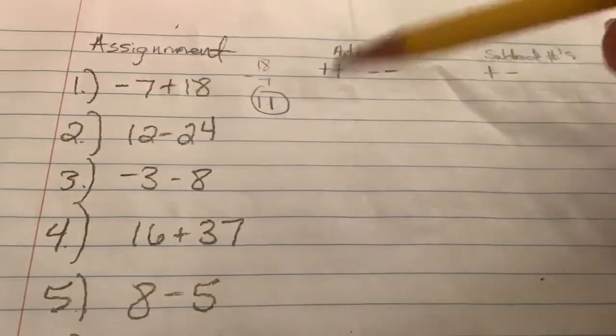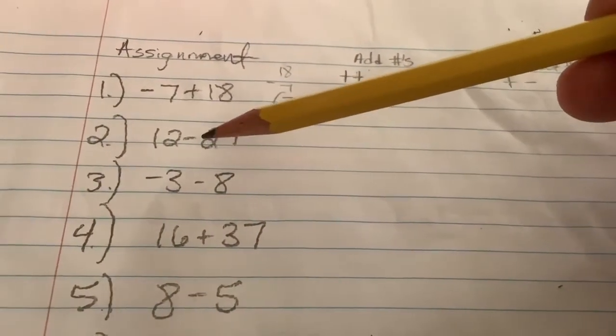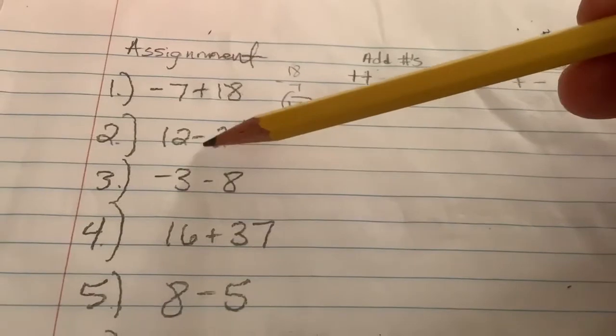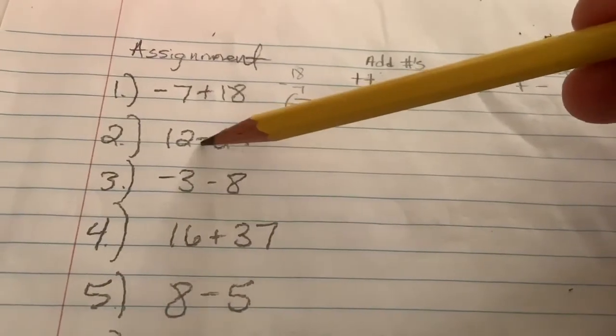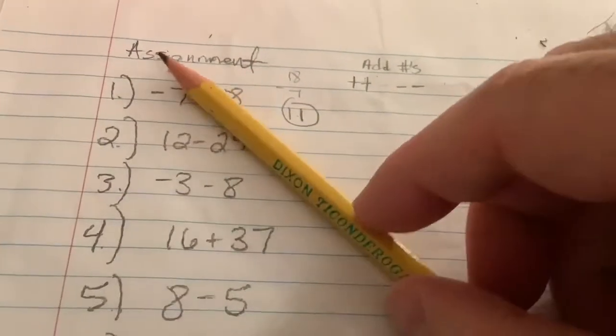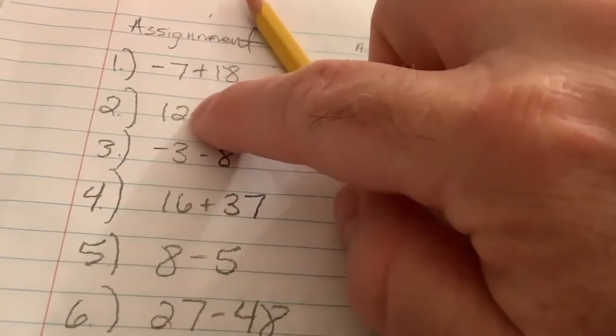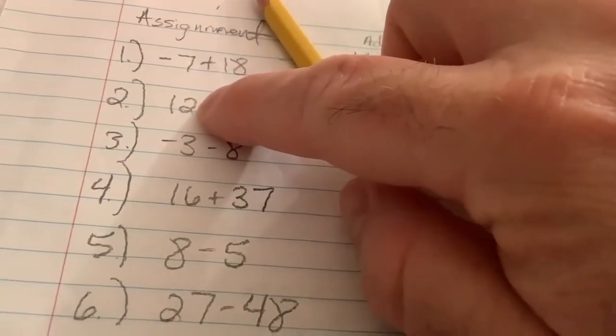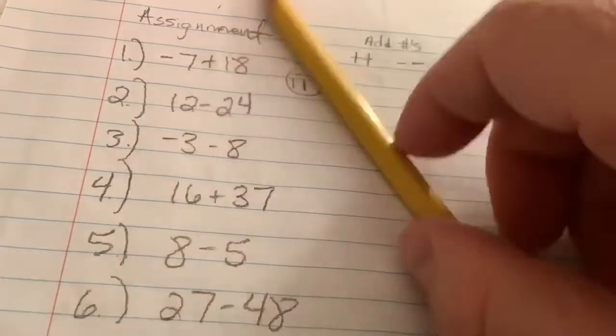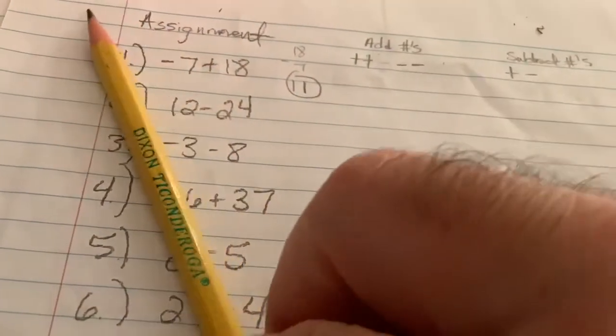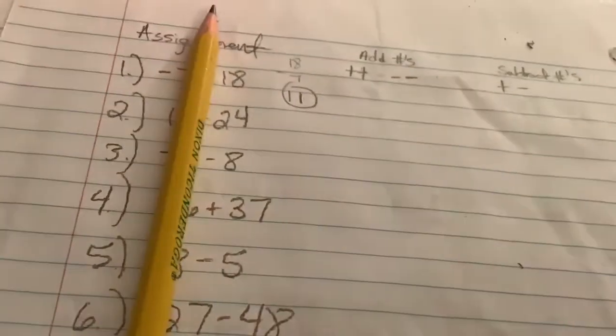Okay. Then this one here, this is a negative 24. I know you are used to seeing this as minus 24, but think about this. If this 12 does not have a negative in front of it, and I cover everything up but the 12, that is a positive 12. Then if I cover that up, all I have left is a negative 24.